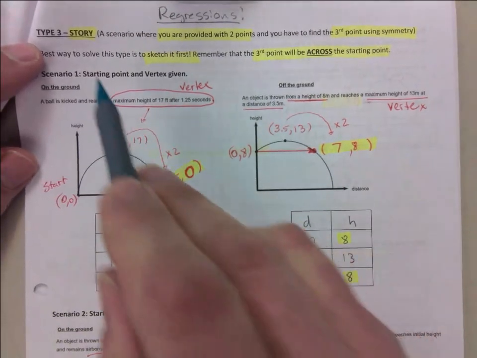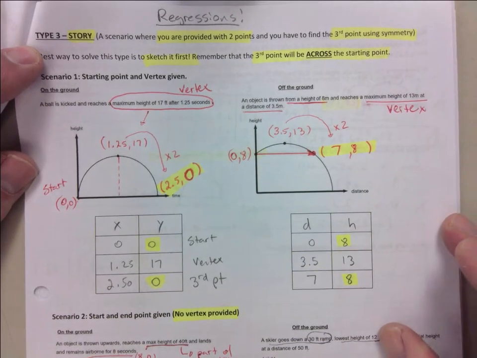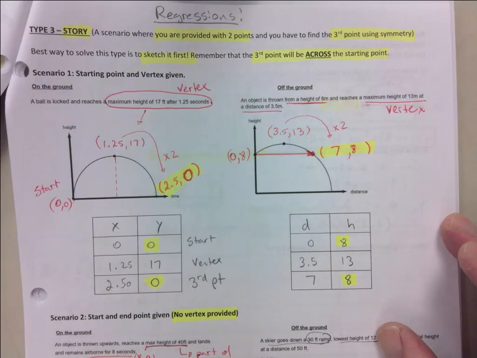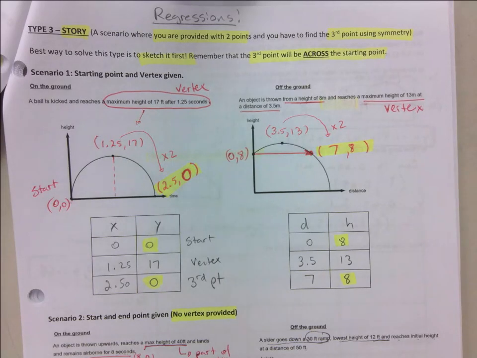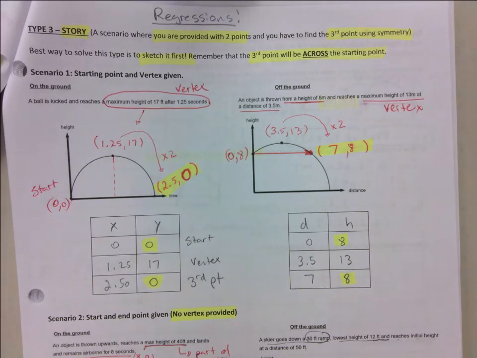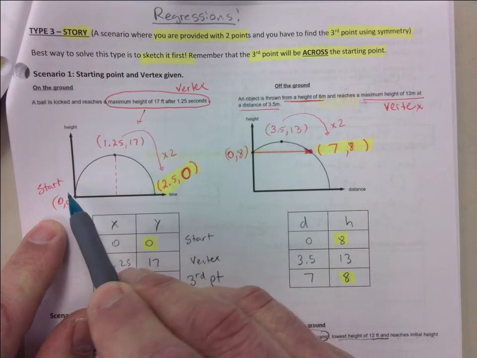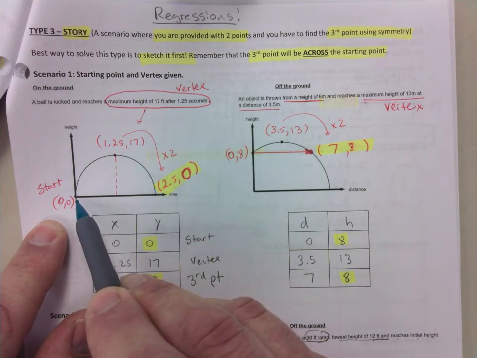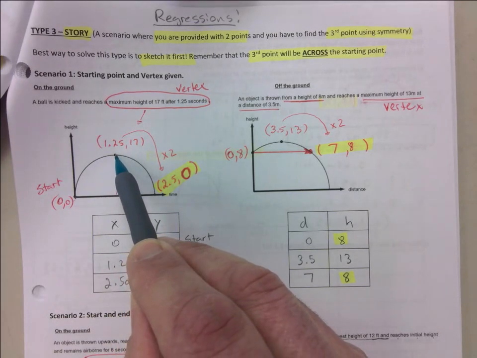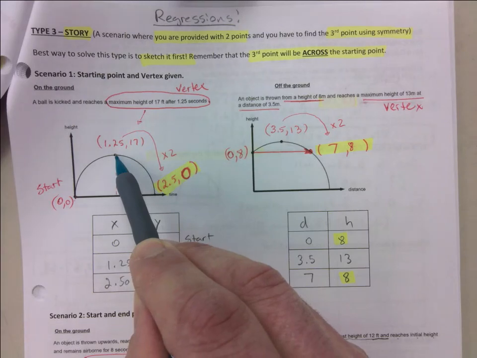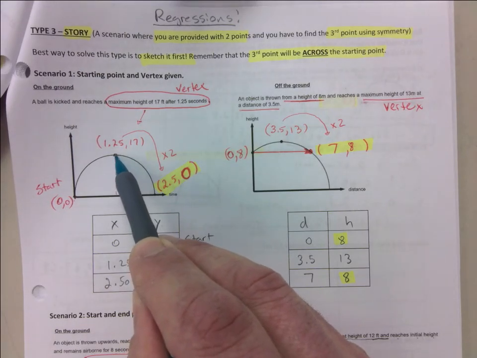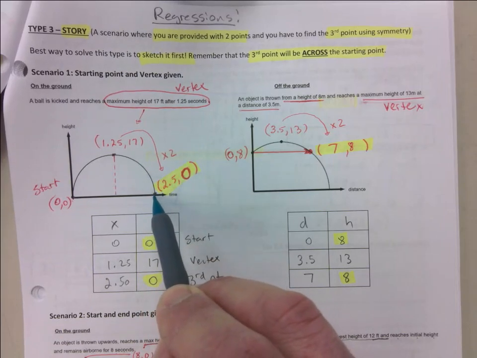Now, this type here on page 52 is the scenario where you may have to find that extra point that is missing. 52 is just a model. It introduces a way of thinking, using the symmetry of the parabola to help you find points that you need. You need at least 3 for a parabola. So we start on the ground. We are given some indication that we reach a maximum, the highest point. So the vertex is given, and we have to find that last one.